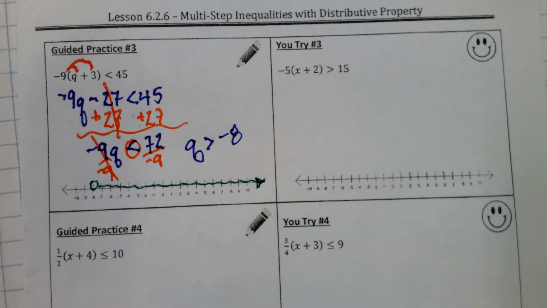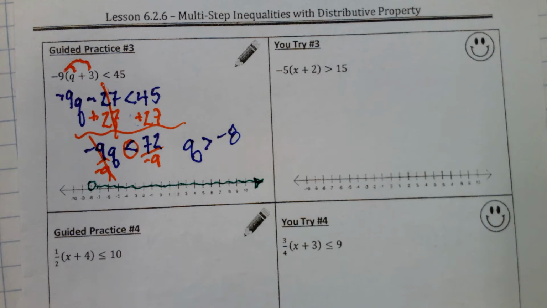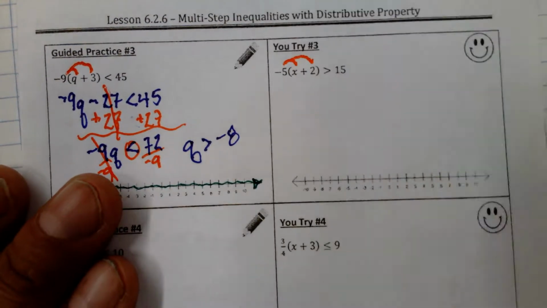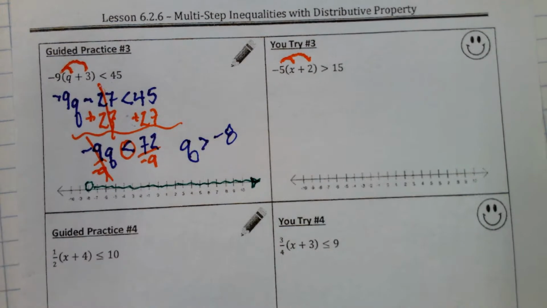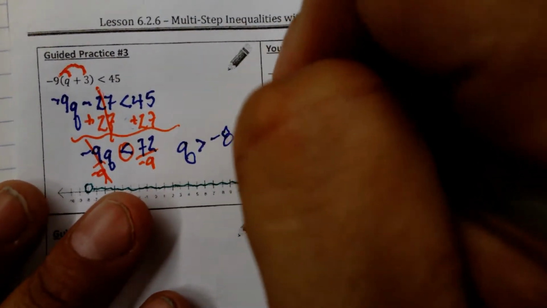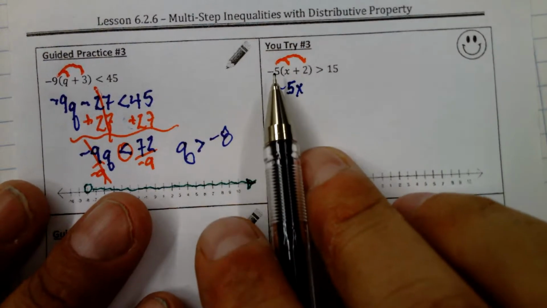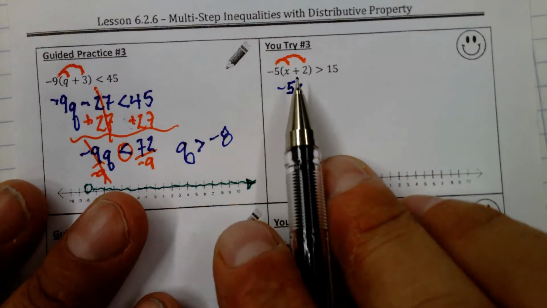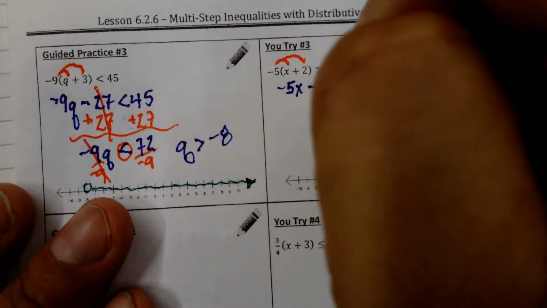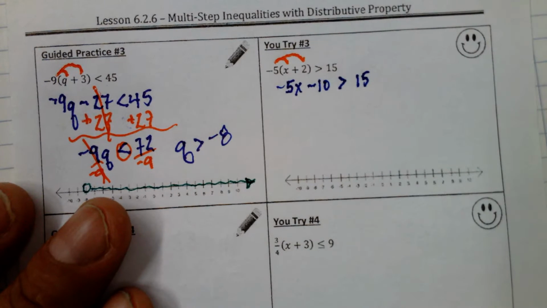So the one you're solving is very similar to this. Distribute negative 5. Start with that. Everyone's recognizing distributing. However, I did notice some mistakes. Negative 5 times x, negative 5x. Everyone's comfortable with that. Here, think of it as multiplying negative times a positive because that's a plus. That's going to make this minus 10 is greater than 15. Okay?